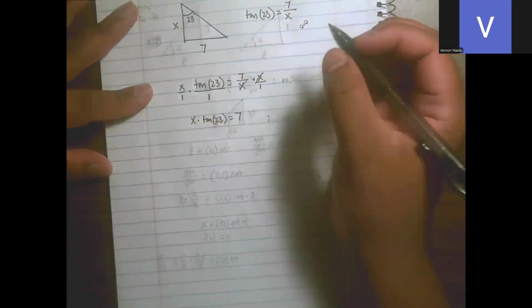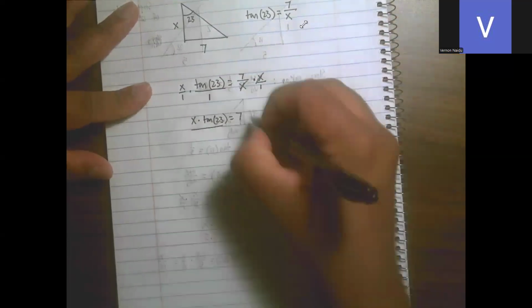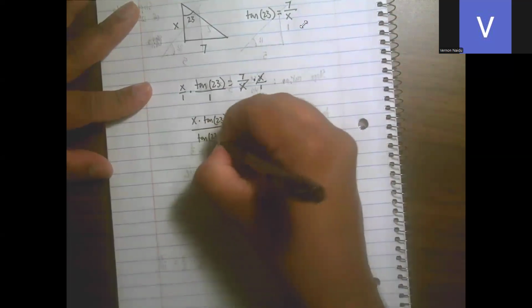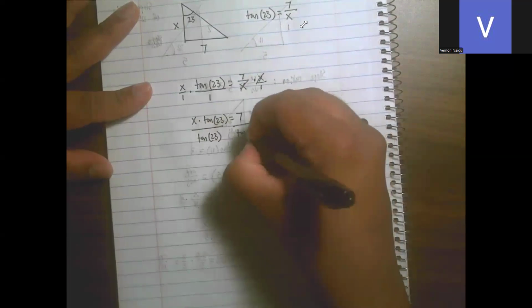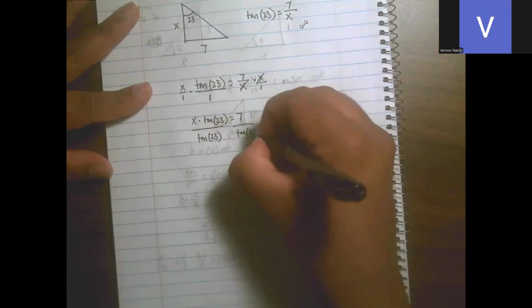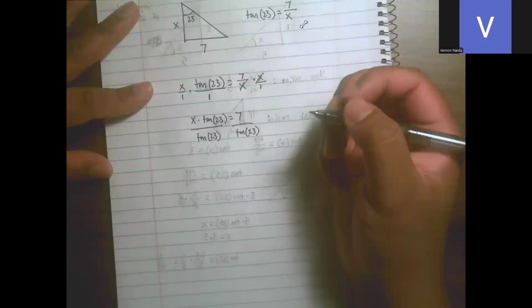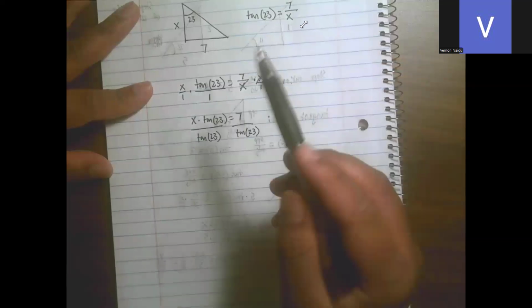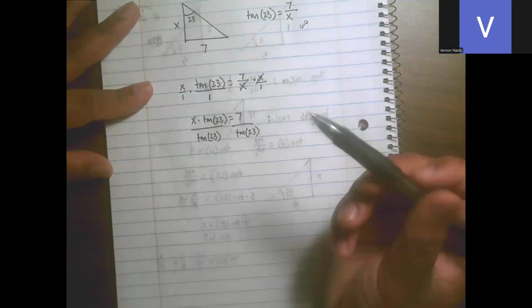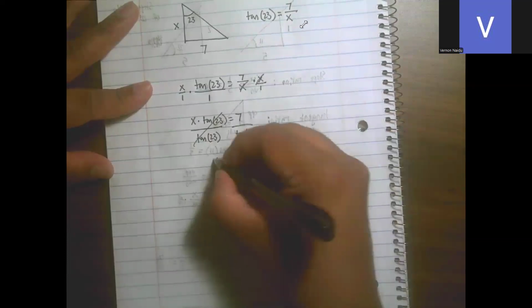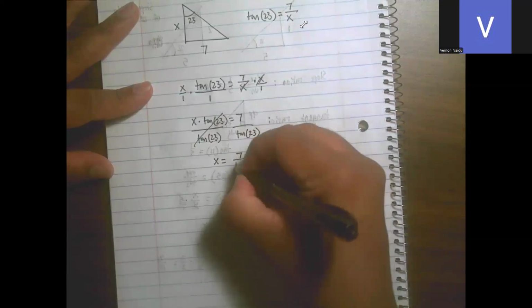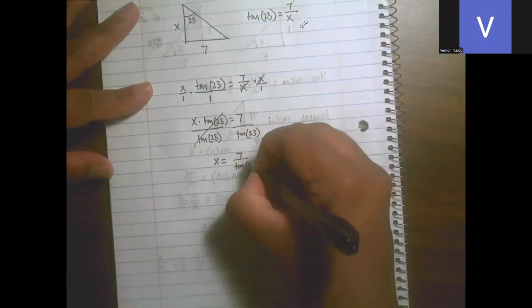Now we still need to get x by itself, so we're going to divide both sides by tangent of 23. And remember, even though tangent is a function, tangent of 23 is still some known value. So this is like some number. If you divide a number by itself, it just becomes 1. So these cancel out, and we're left with x is equal to 7 over tangent of 23.